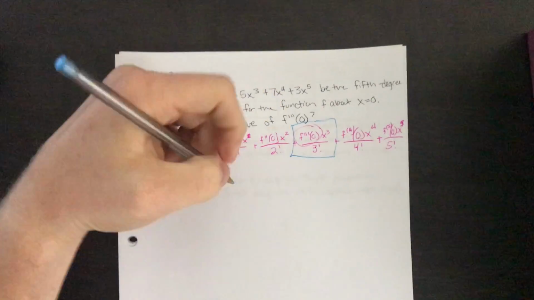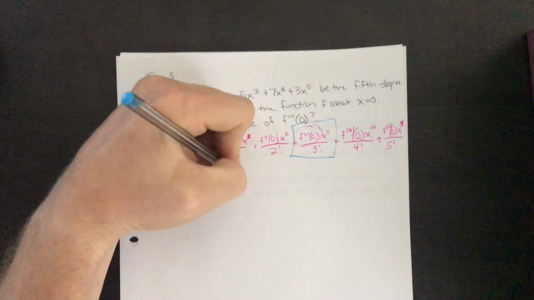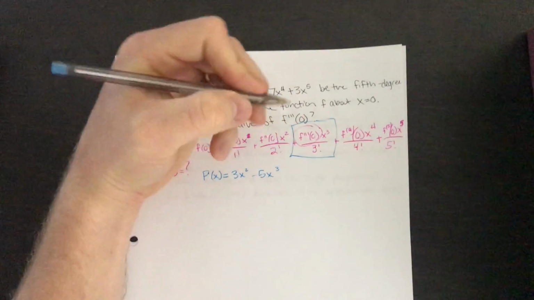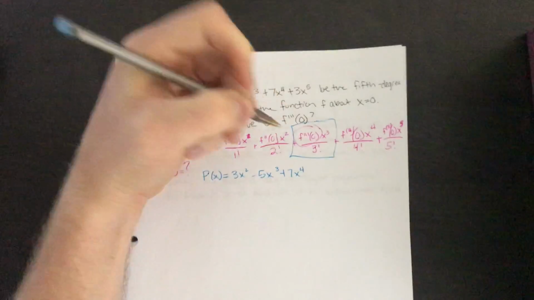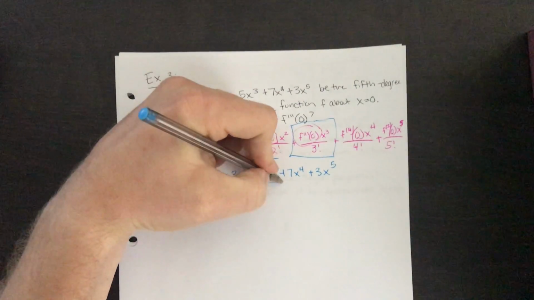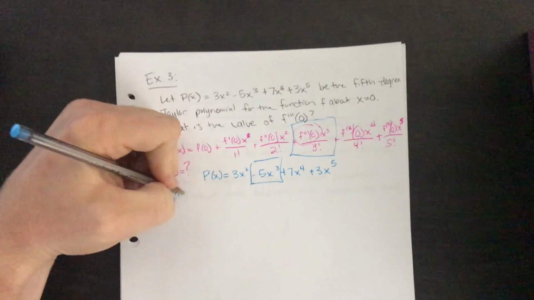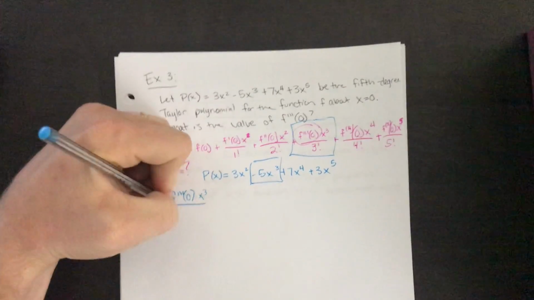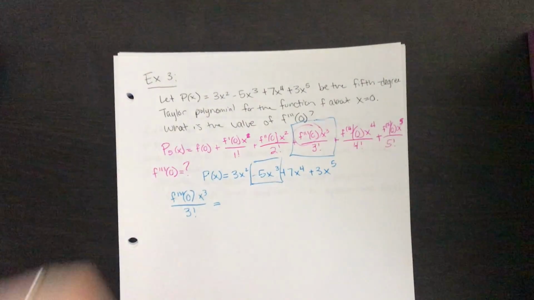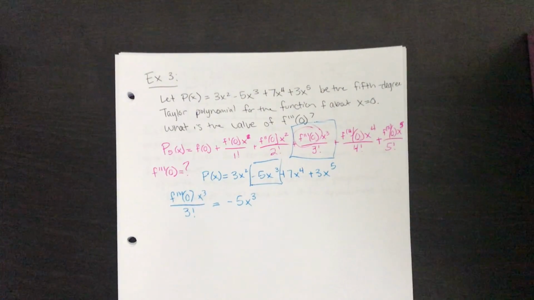So what I need to do is take my polynomial that they gave me and equate the two and pull out the pieces that I actually need. From my original formula, we have f triple prime of 0 x to the third over 3 factorial. And we know that that's going to be equal to negative 5 x to the third.